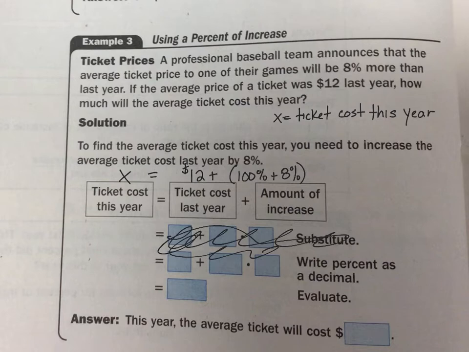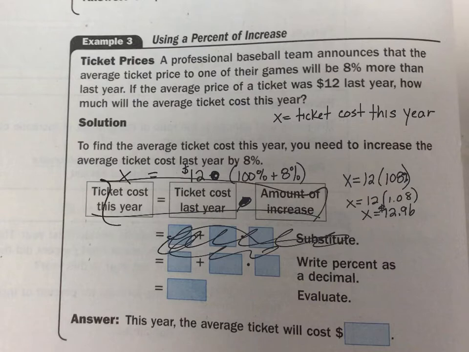I'm going to take that back. This is going to be multiply, because if we just did it, I'll show you in a minute. Okay, so X is going to equal 12 times 108%, which is 12 times 1.08, and we get $12.96.